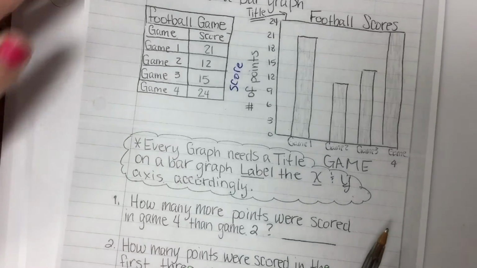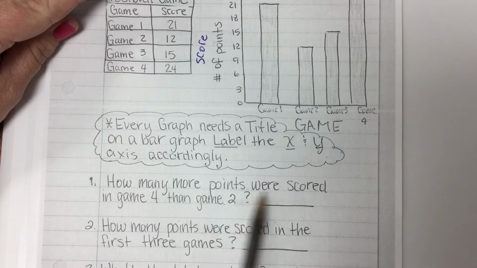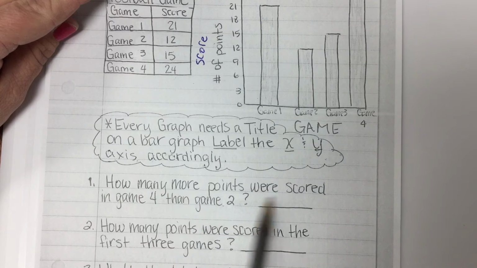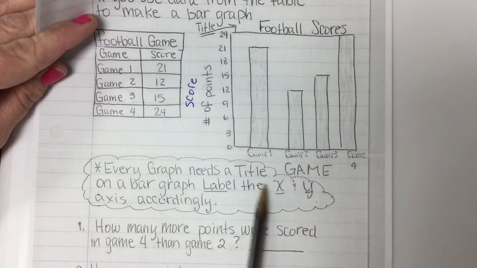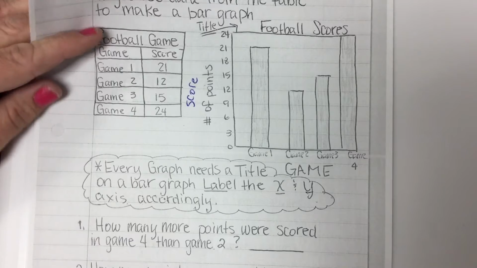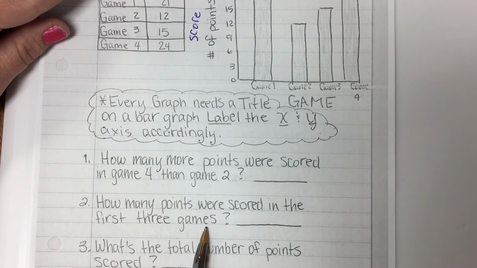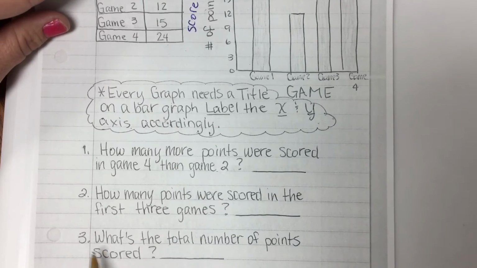Using that data, I want you to tell me how many points were scored in game 4. How many more points were scored in game 4 than in game 2? So look at your data. How many points were scored in the first 3 games? And then what's the total number of points scored?